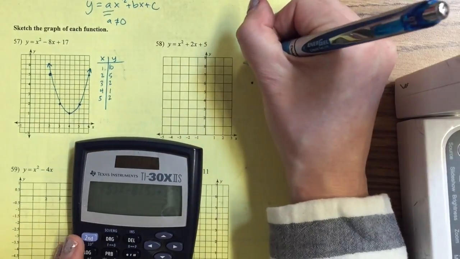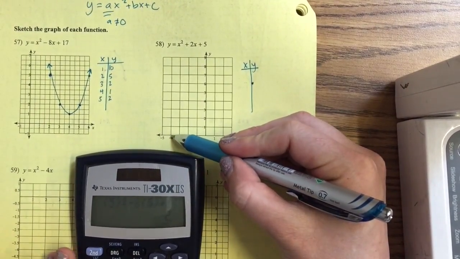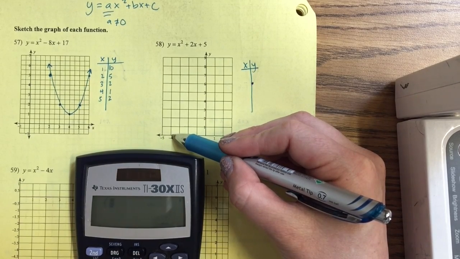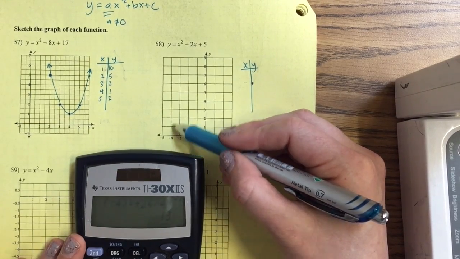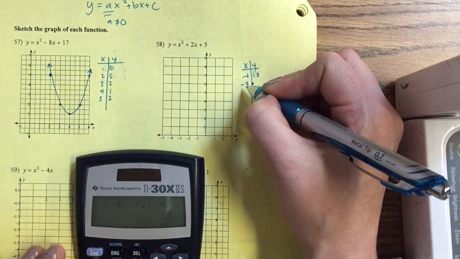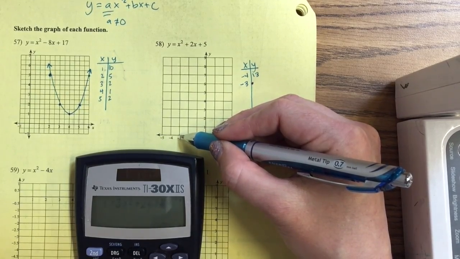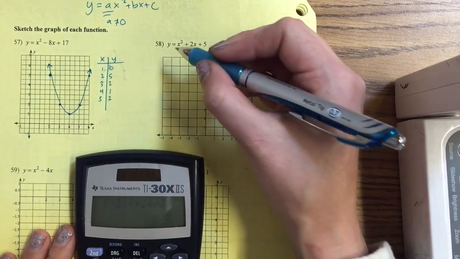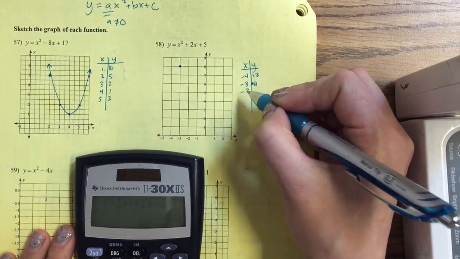Example 58, I would make a table. I'm going to plug numbers in. I'm going to start with -4, parenthesis -4, square it, plus 2 times -4 plus 5 is 13. That won't fit on my graph. I'm going to try a -3. That would give me 8. Then I'm going to try a -2.